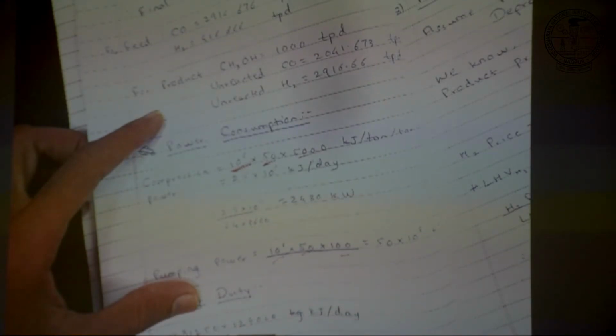So the heat evolved: we have a production of methanol of around 31250 kilomoles per day. The heat evolved was 128 megajoules per day, which has been converted to kilojoules per day, so 128,000 kilojoules per day, and it comes around 46,296 kilowatt of heat cooling duty.